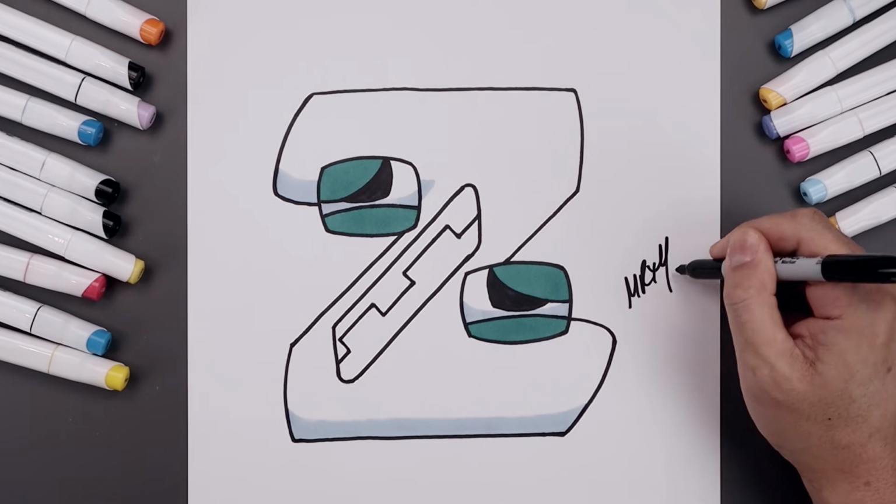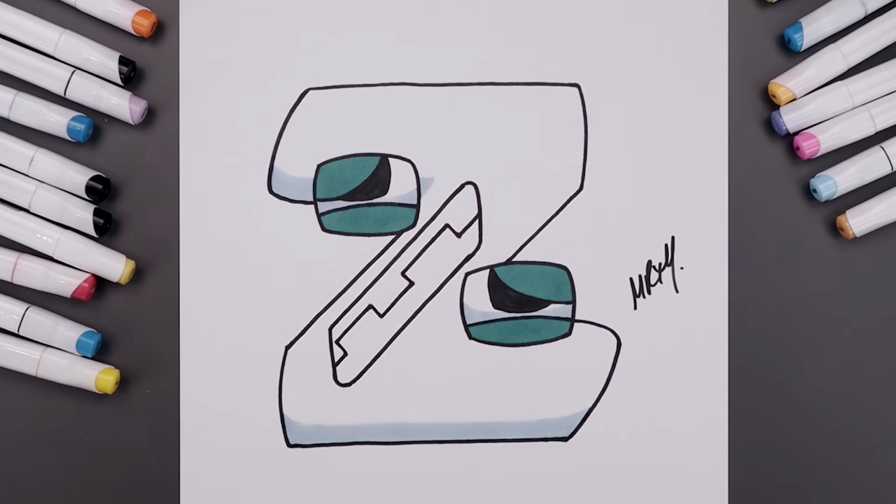And once we're done coloring, we'll be sure to sign our artwork, and that's pretty much it. That's how we draw and color the letter Z from alphabet lore.